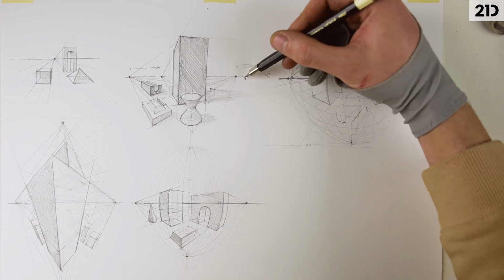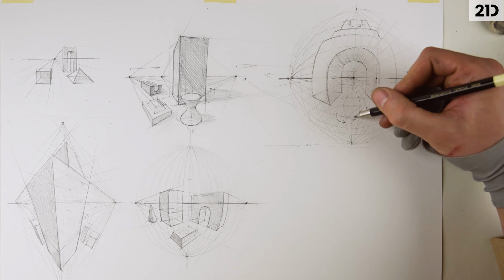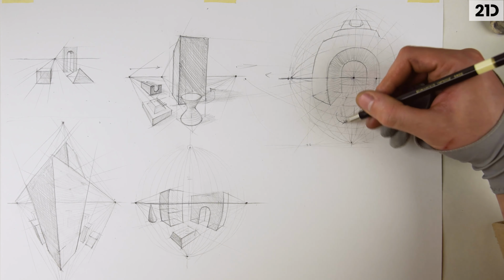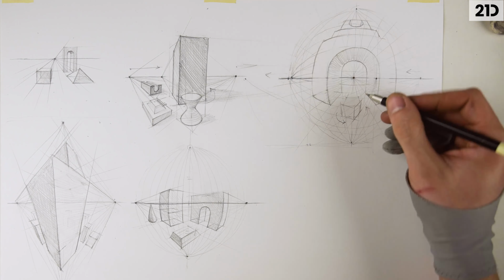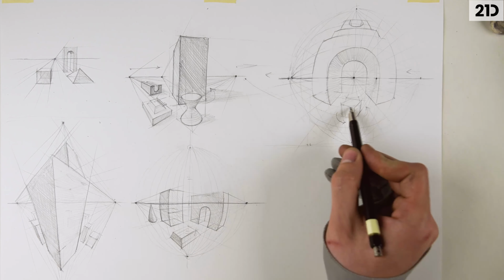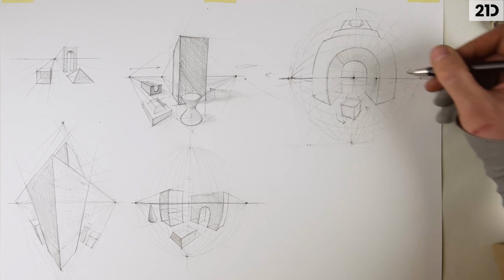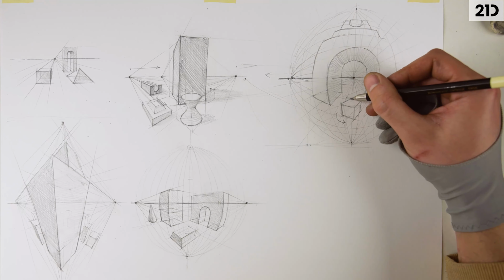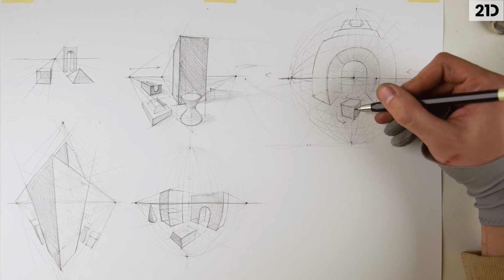Now, the further we are away, the more towards the infinity to the left. In this particular case, we extend our guidelines that are shrinking away in a very gradual manner as opposed to the vanishing point that we have close to the center point.